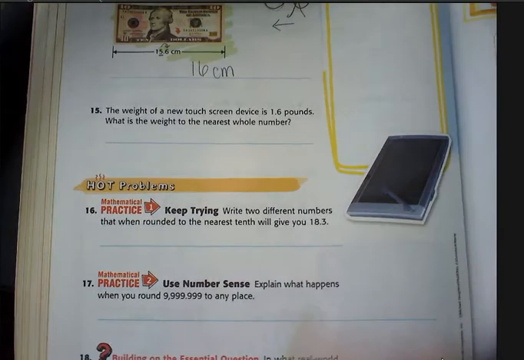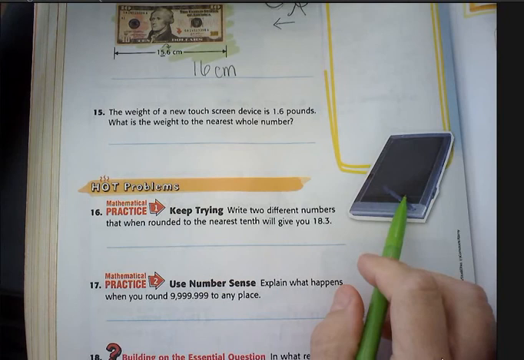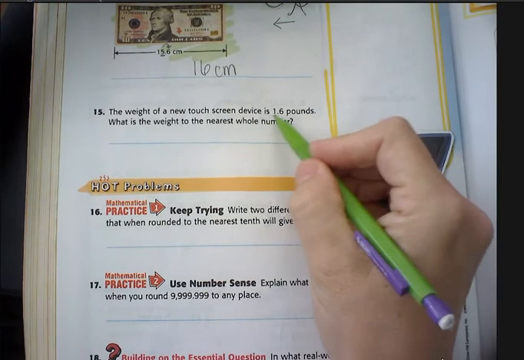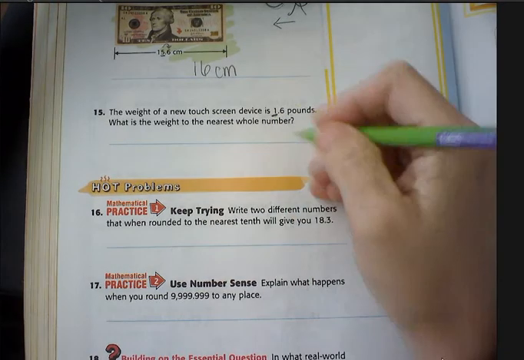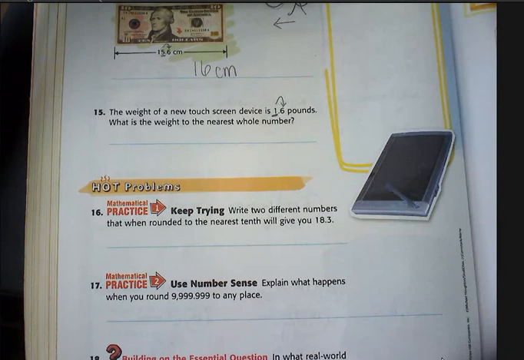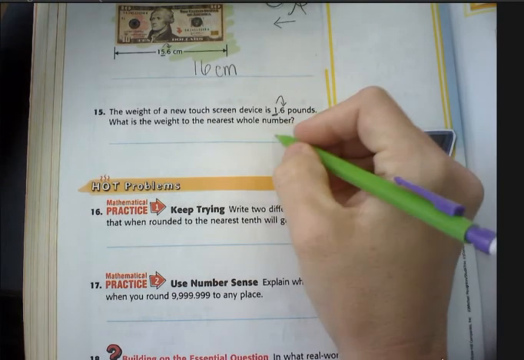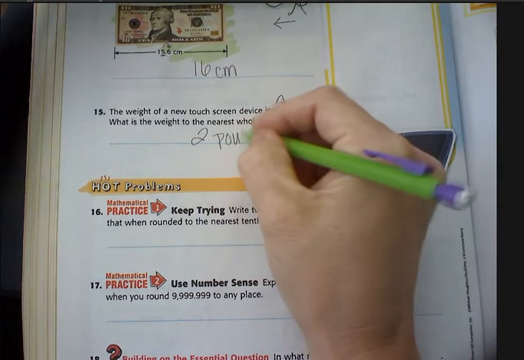Number 15. The weight of a new touchscreen device is 1.6 pounds. What is the weight to the nearest whole number? Whole numbers are anything this side of the decimal, so we need to make our target the ones. Whole numbers are not decimals. Find your target, look next door, 5 or higher, yes. Go back and raise the score. So that 1 becomes a 2. 2 pounds is our nearest.